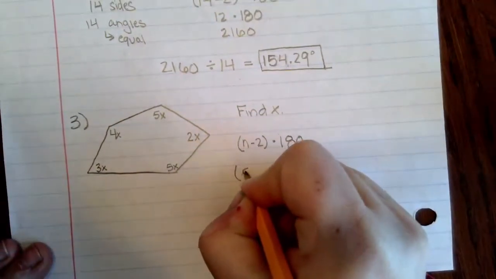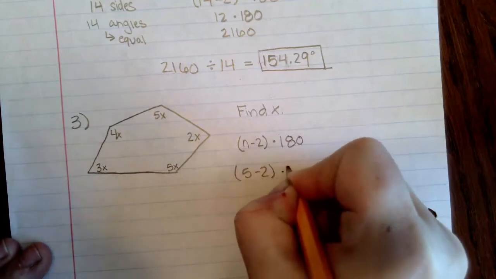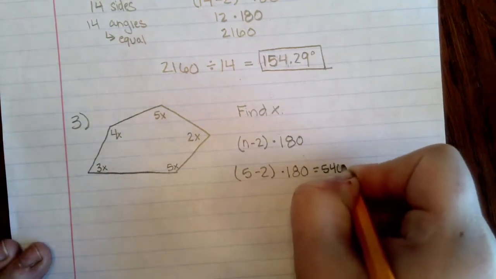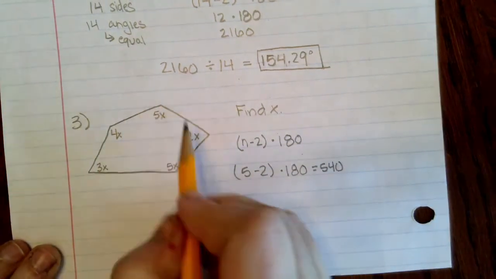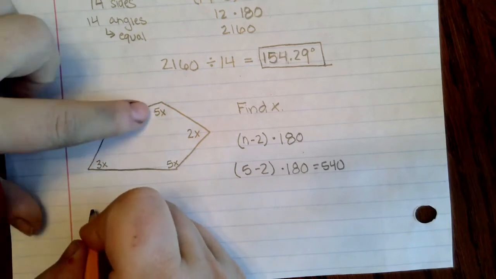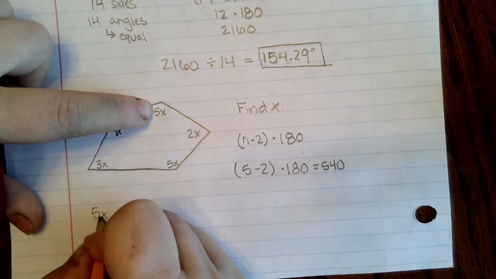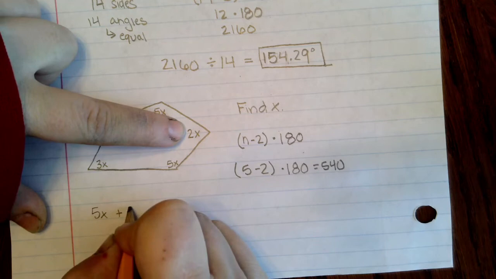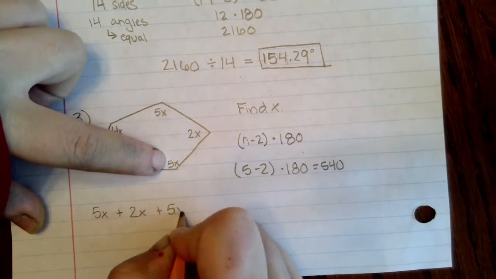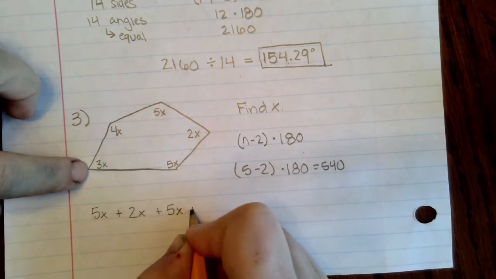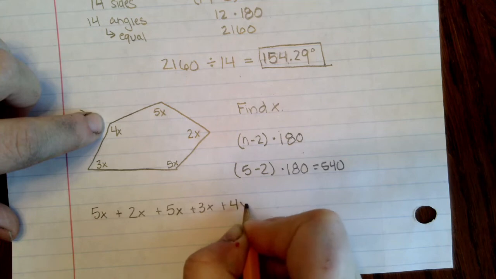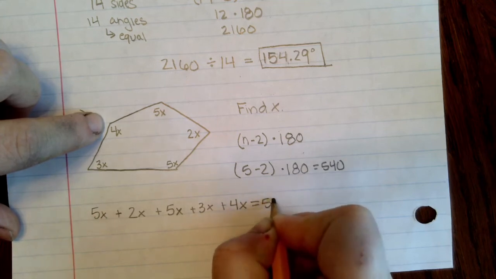So 5 minus 2 times 180 equals 540. Now I know all of these together make 540, so I'll write that out as an equation: 5x plus 2x plus 5x plus 3x plus 4x equals 540 degrees.